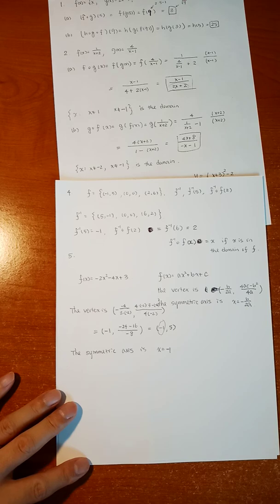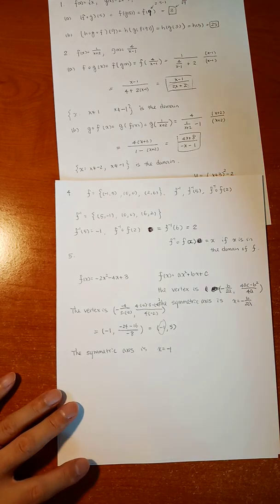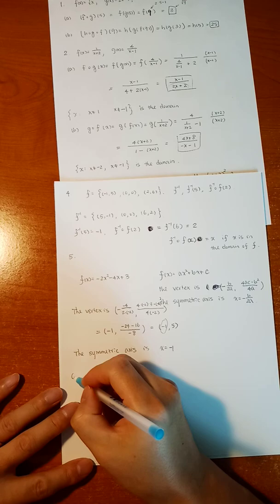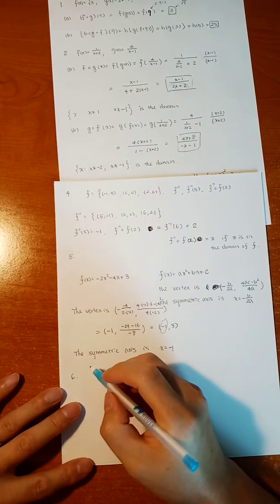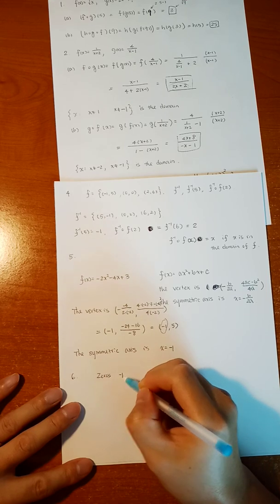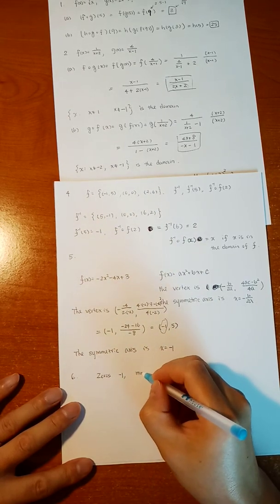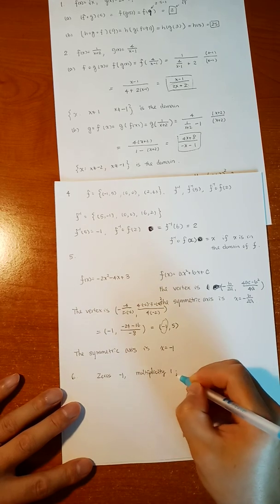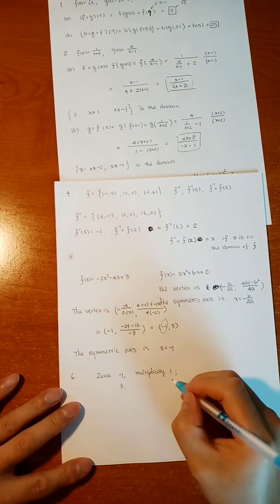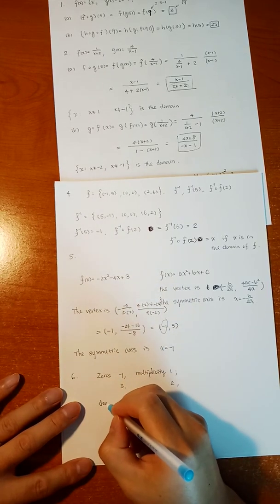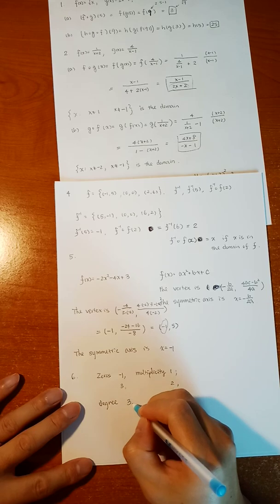Next, form a polynomial function whose real zeros and degree are given. We have zeros: negative 1, multiplicity 1; 3, multiplicity 2; and degree 3.